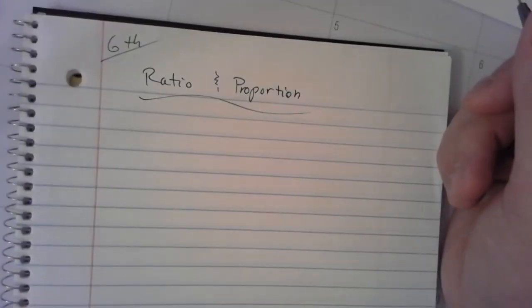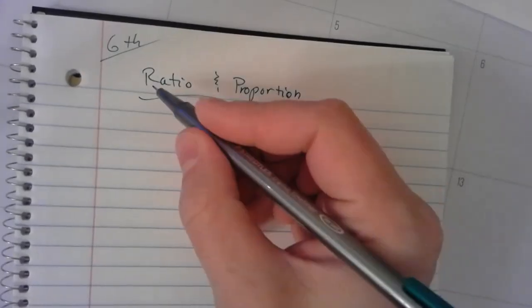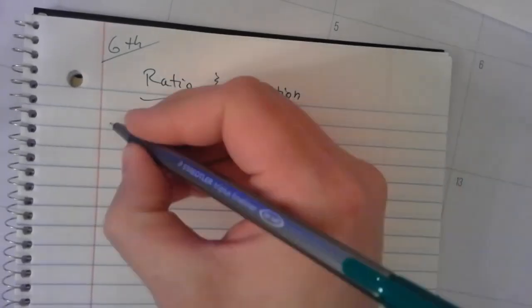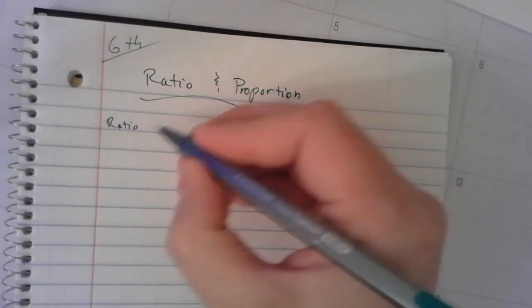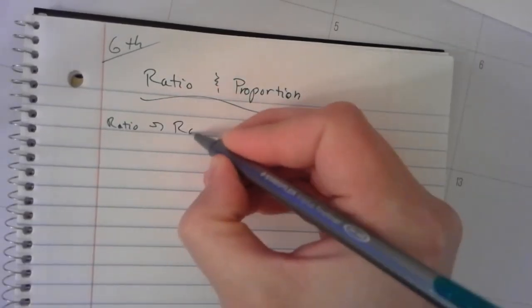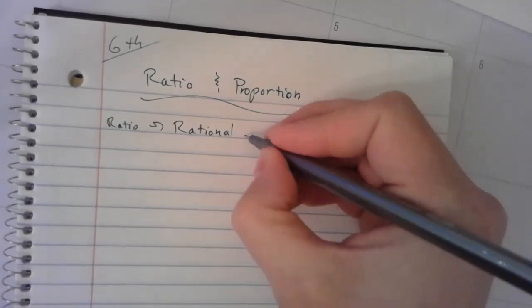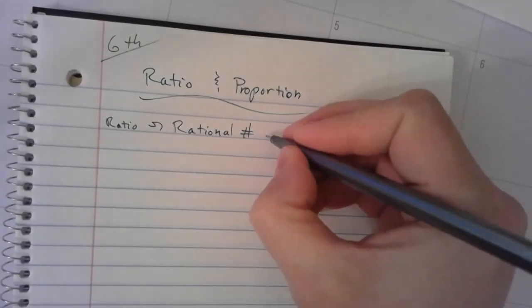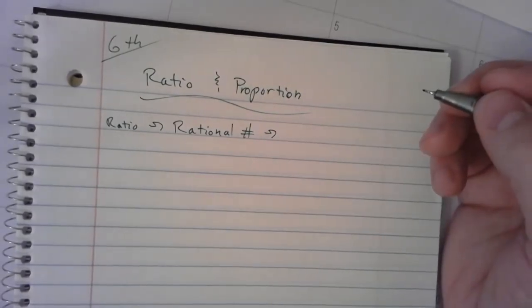Yay, we're back. Okay, so ratio and proportion. So, what is a ratio? That's a rational number. We talked about that earlier. We can look at rational number. And a rational number would be anything that can be shown as a fraction or a part of something.